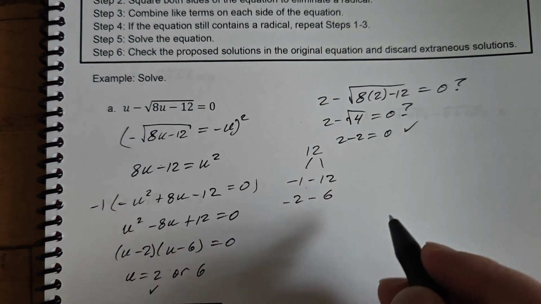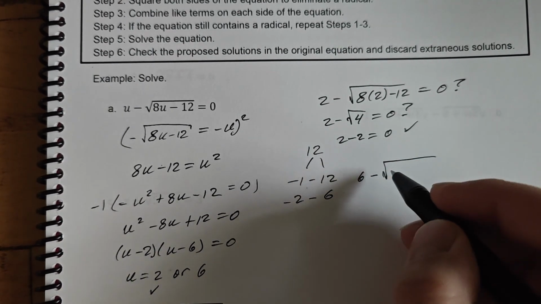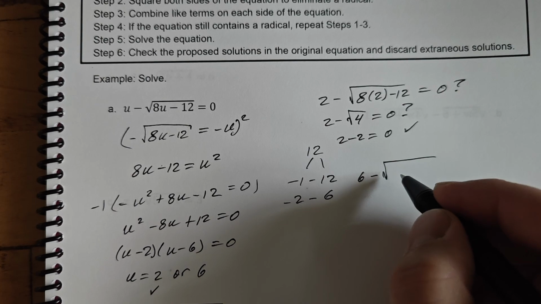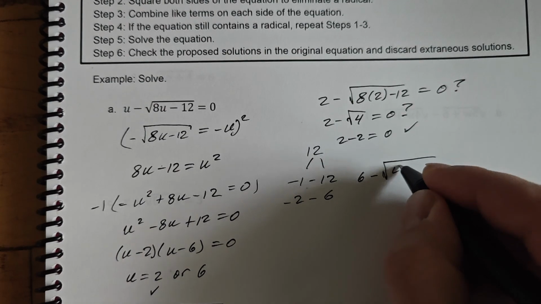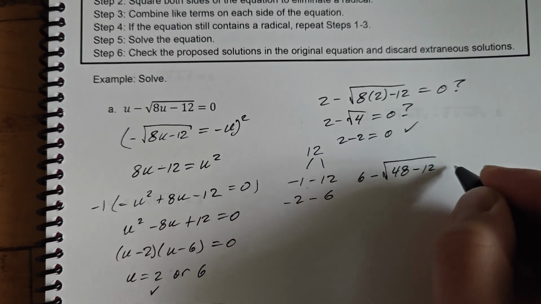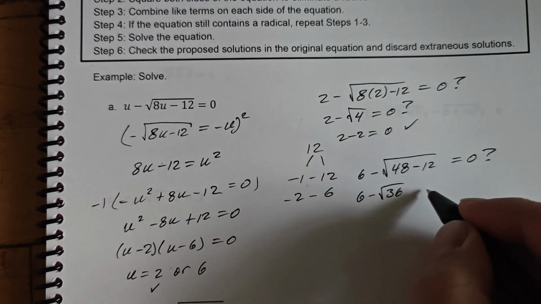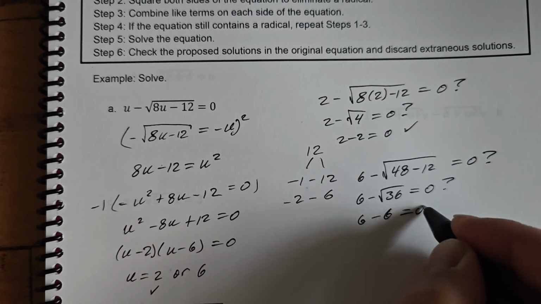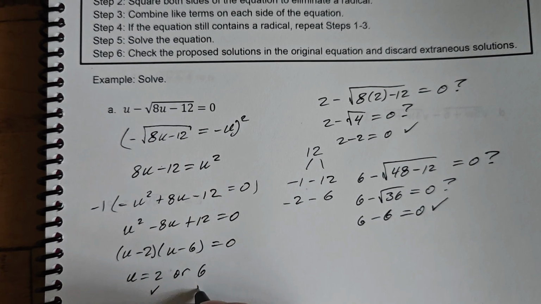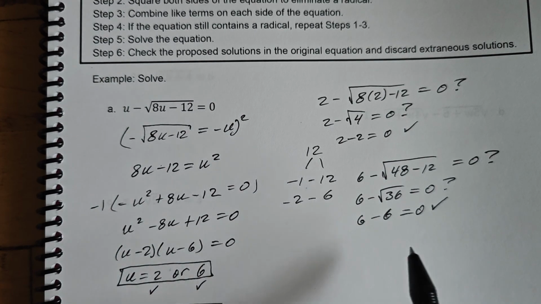Or positive 6. Test that one. 6 minus square root of 8 times 6, or 48, excuse me. 8 times 6 is 48. 48 minus 12 is 36. 6 minus square root of 36 equals 0. 6 minus 6 equals 0. That works. So both of those are solutions. You have to go through the checking process to make sure that they're correct.